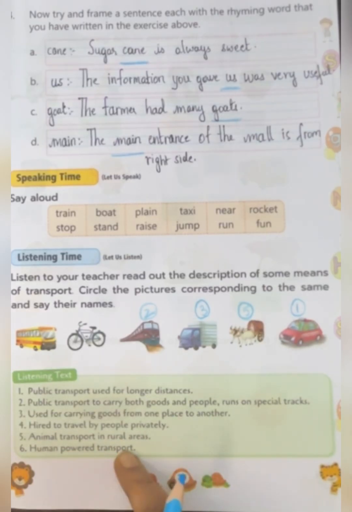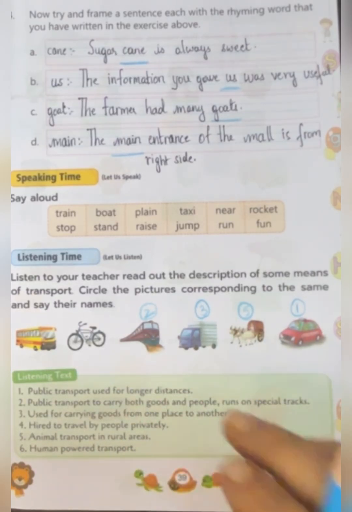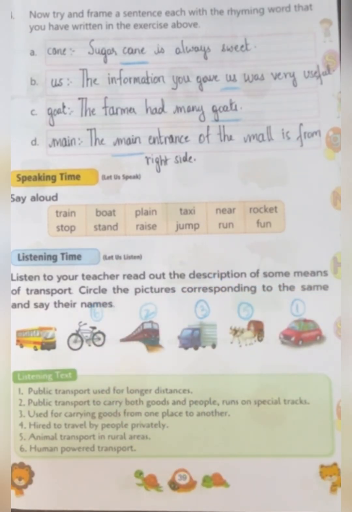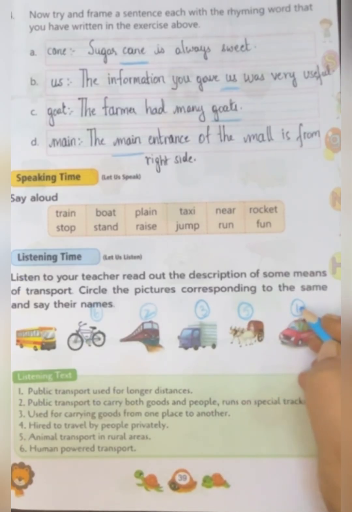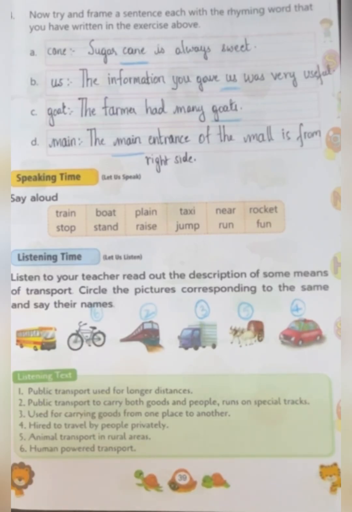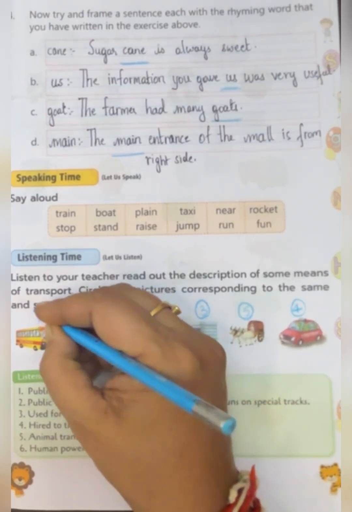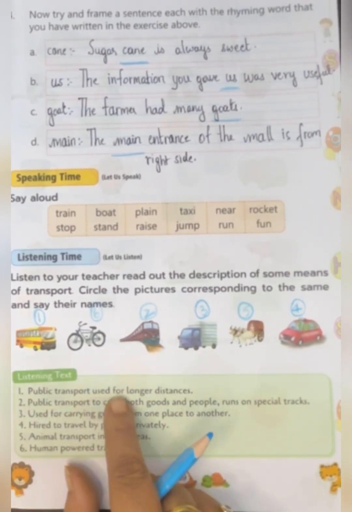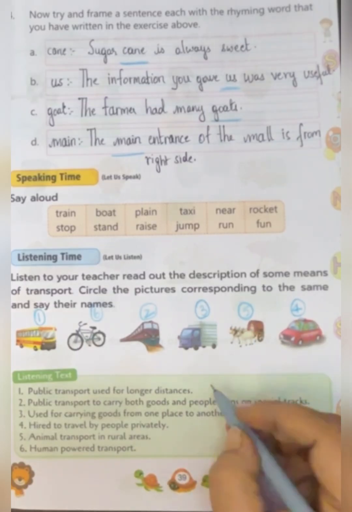Okay, human power transport is human puts that power and the cycle moves. Okay, sixth one, I go by bicycle. But hired to travel by people privately is 4. This is taxi, children, fourth one. But 1, public transport used for longer distances. Then it cannot be school bus. It has to be a regular bus. This is a regular bus, children. So there were some confusions. See, public transport used for longer distances is bus, not school bus.